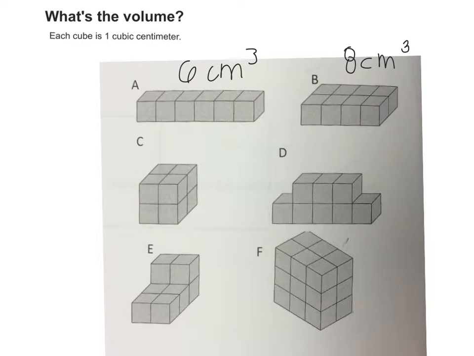Okay, those ones are easy because they're flat. Let's take a look at some that are not flat. What's the volume of figure C? 8 cubic centimeters. Again, you can still count the cubes, right? You can see there's 4 at the bottom and 4 on the top for a total of 8. What about figure D? 8 cubic centimeters. So we can see that figures B, C, and D all have the same volume.